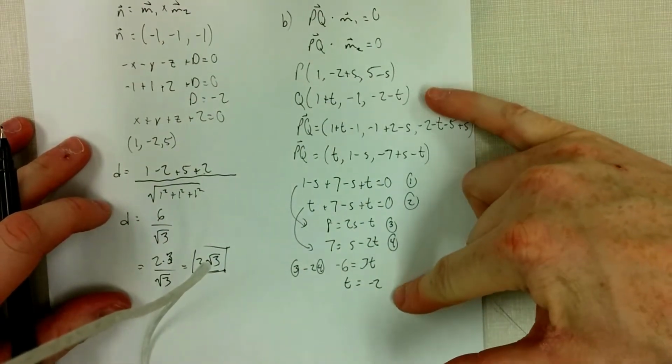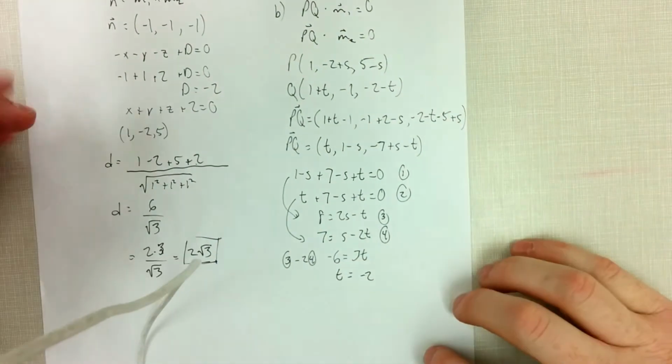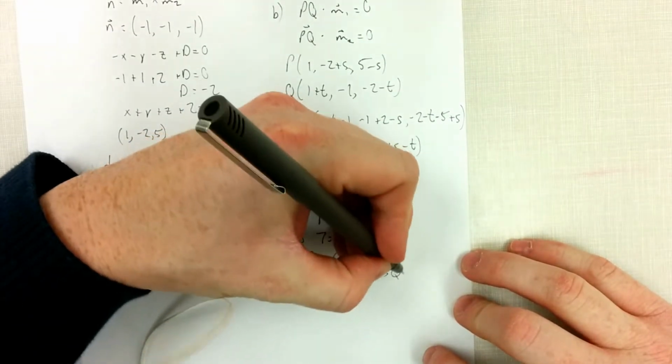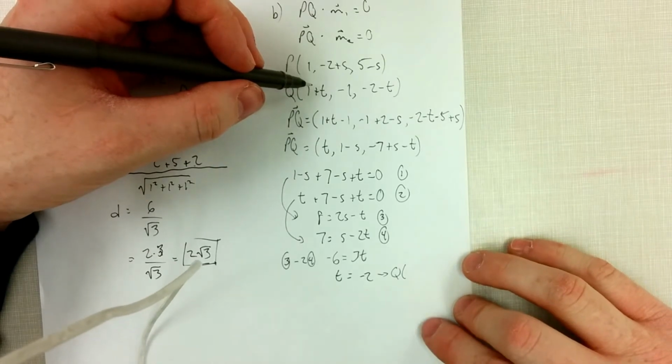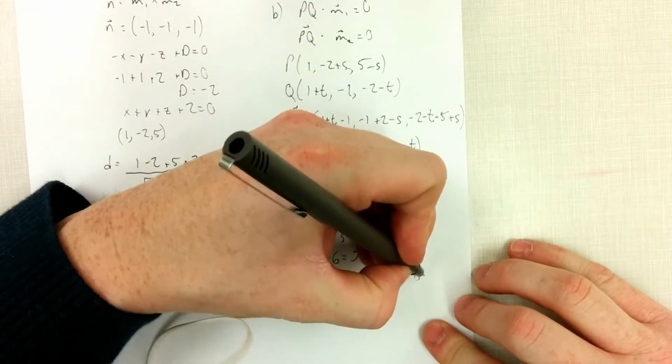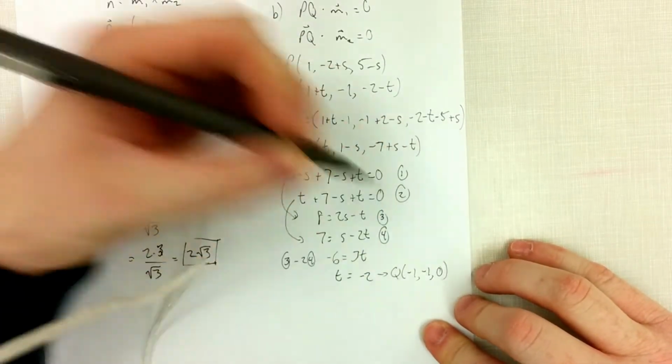T equals minus 2 will give us the value of Q, which we want to know. So Q is going to be minus 1, 0.